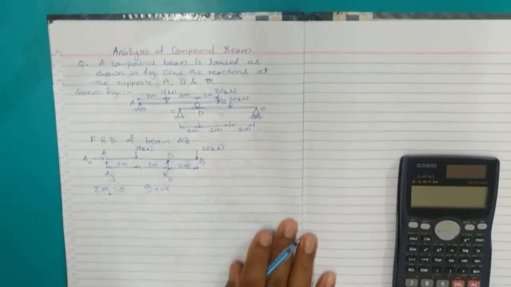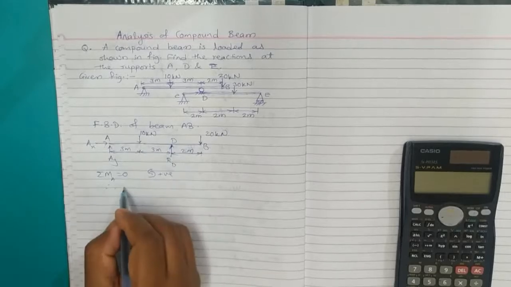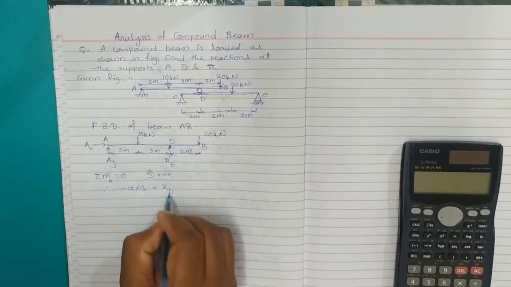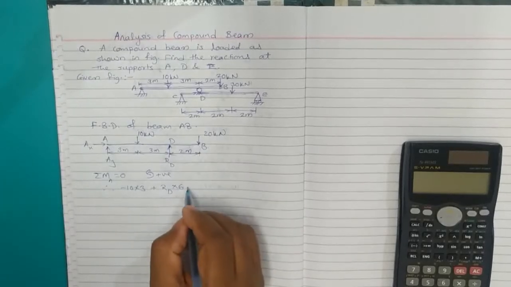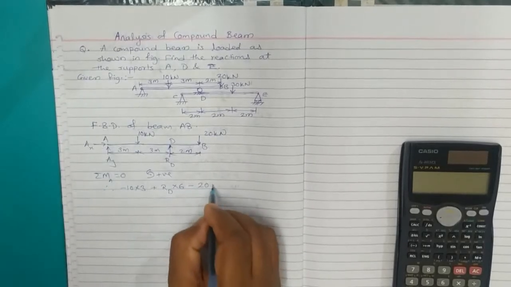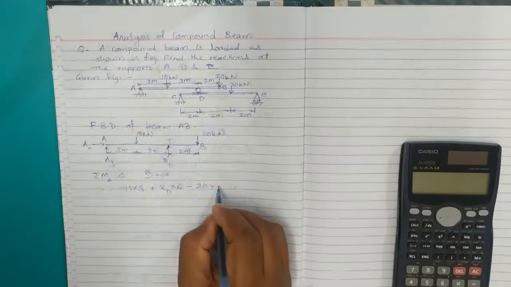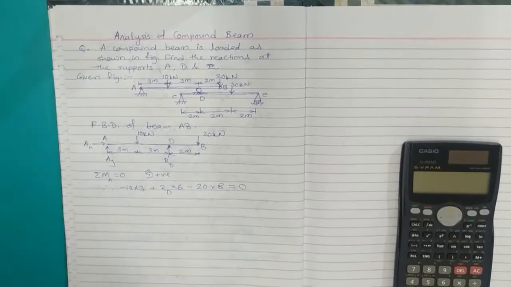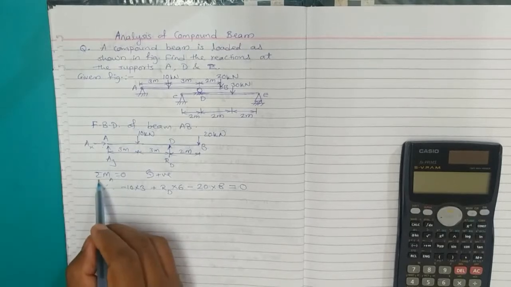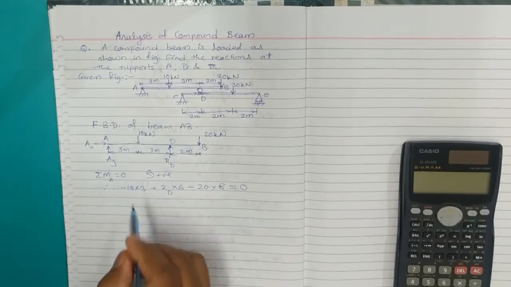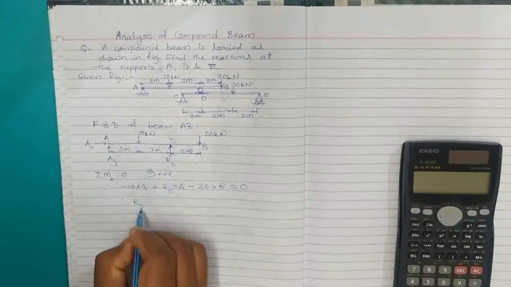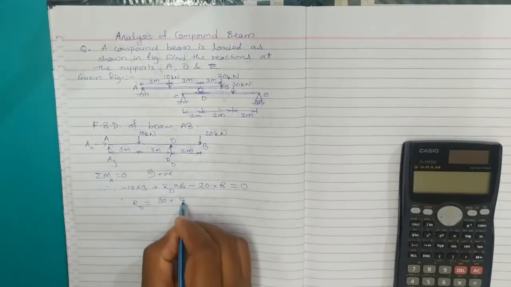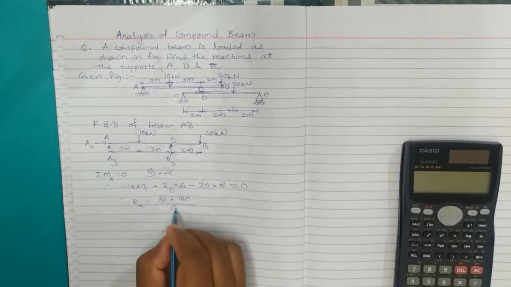So we will have minus 10 into 3 plus RD into 6 minus 20 into 8, and that total sum is going to be equal to 0. That's what we are saying, summation MA equals 0. Let's solve this. So we are going to have RD equals 30 plus 160 divided by 6.